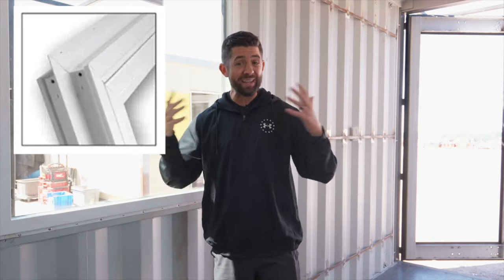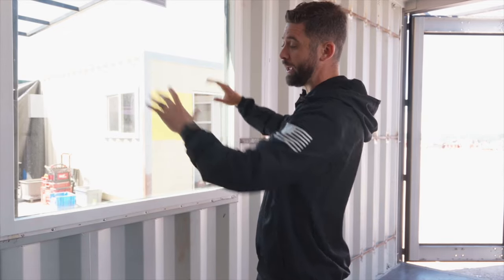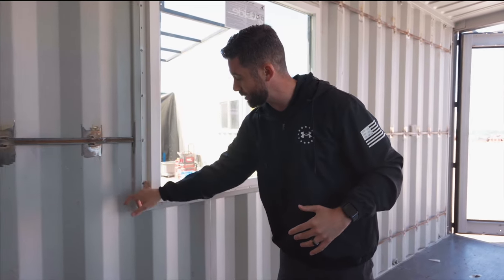These are basic windows, the nail fin windows. You can go to Lowe's and Home Depot and pick these up. They're traditionally used in stick build applications, and they're usually installed from the exterior. One of the things that we do that's very different is we do not install them from the exterior for a container home. We install them from the interior. So we take these nail fin windows and push them into the metal frame, and you can see here all the metal self-tapping screws that are attaching it.